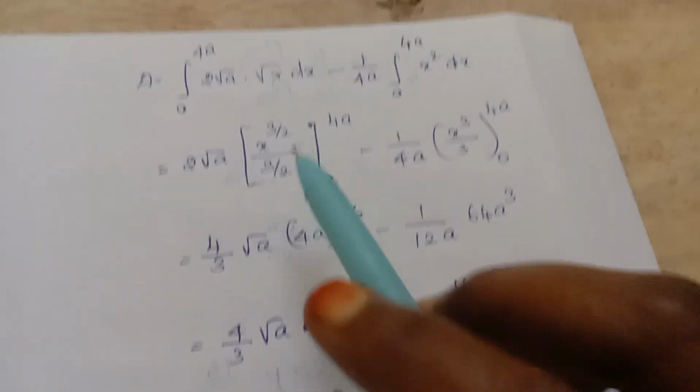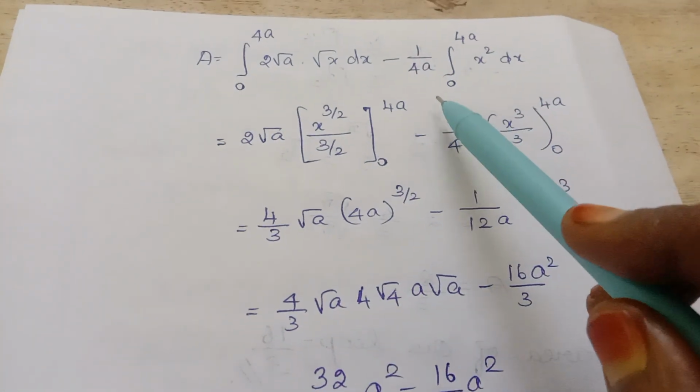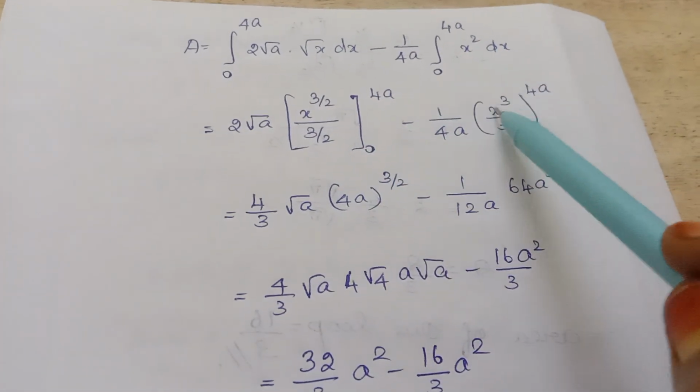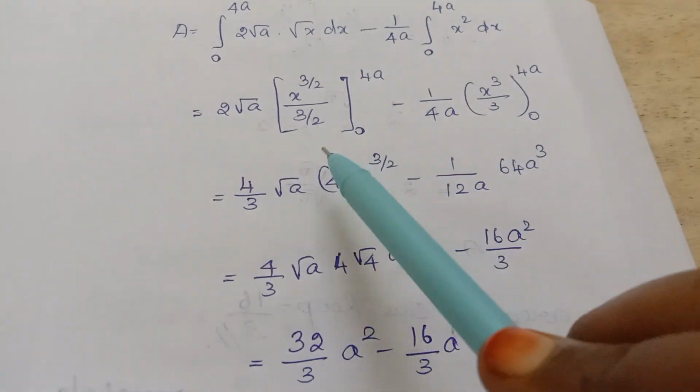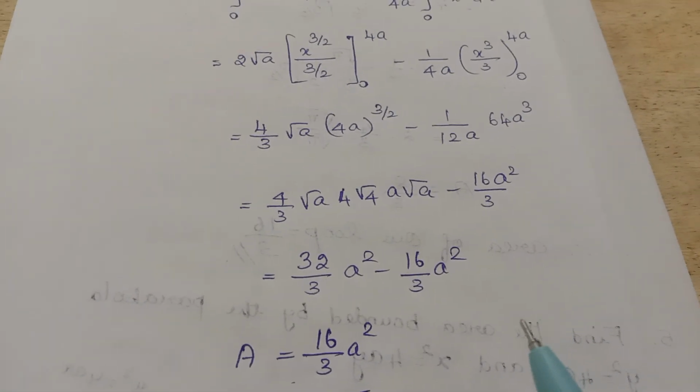Just to integrate, so what you will get? 2 root a into integral root x dx minus 1 by 4a integral x square dx. So this will be x power 3 by 2 by 3 by 2, and this is x cube by 3. Limit 0 to 4a. So if you apply the limits, I am getting it as 16a square by 3.